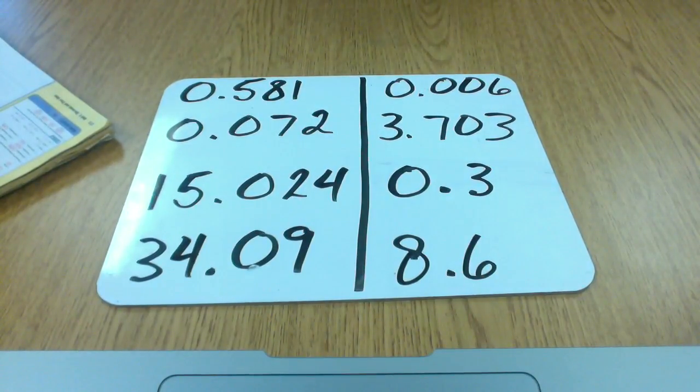Alright, I want you to practice reading these decimals, so what I would like you to do is pause the video while you can still see these and say them out loud, read them, and then unpause it and I will read them out loud so you can check if you got it right.